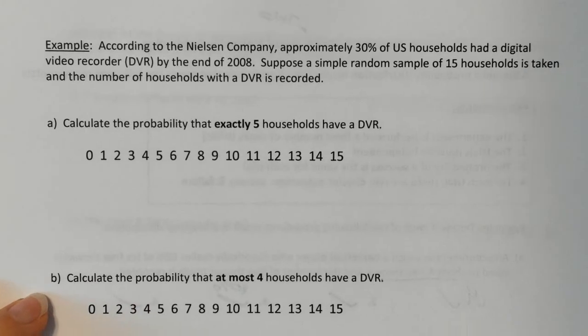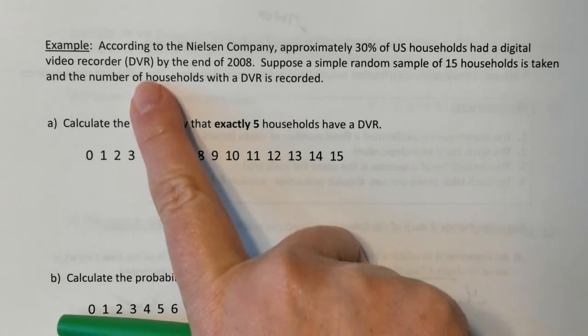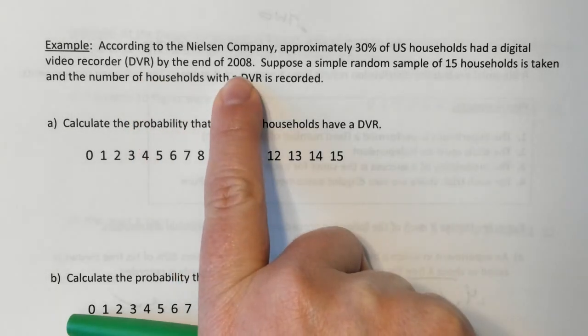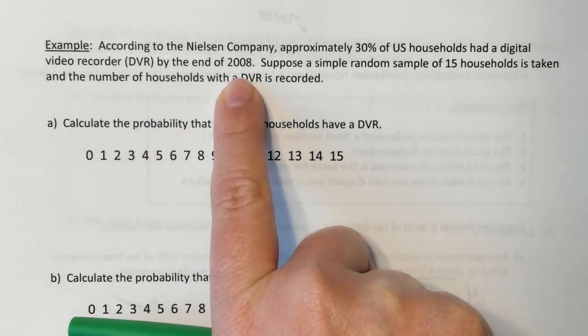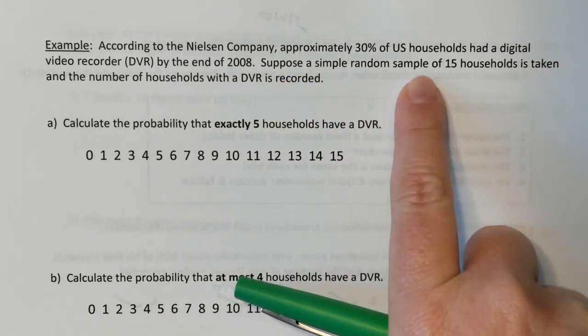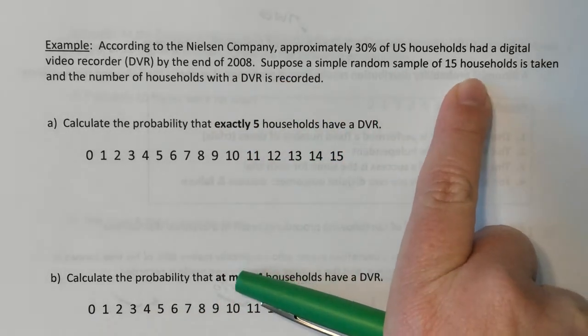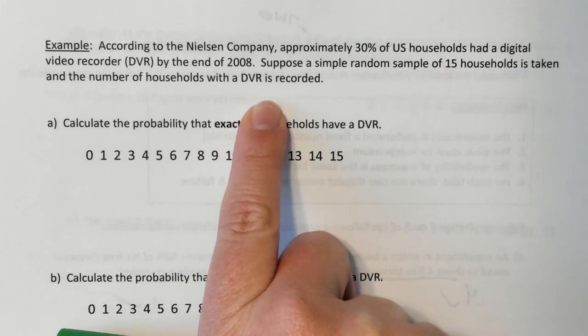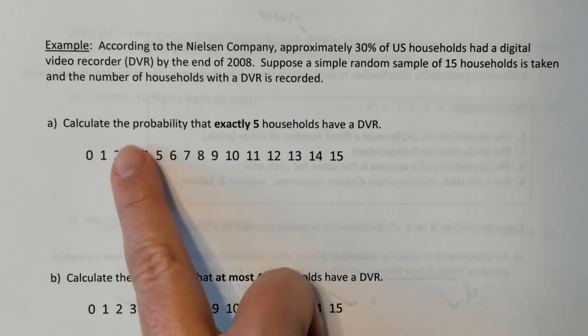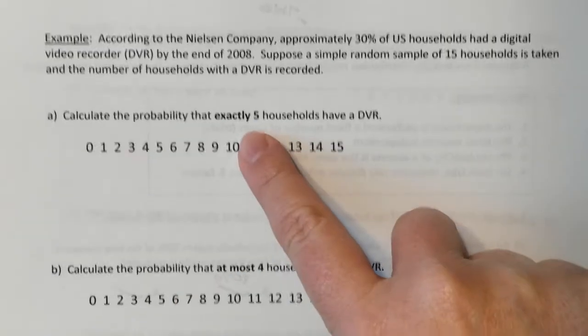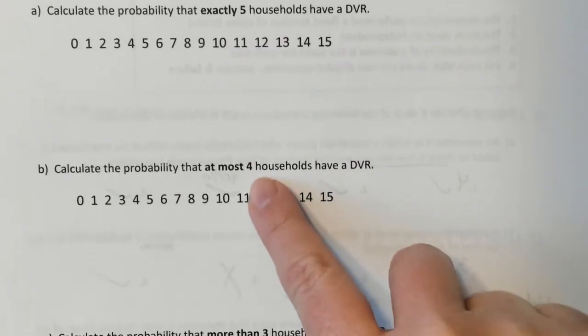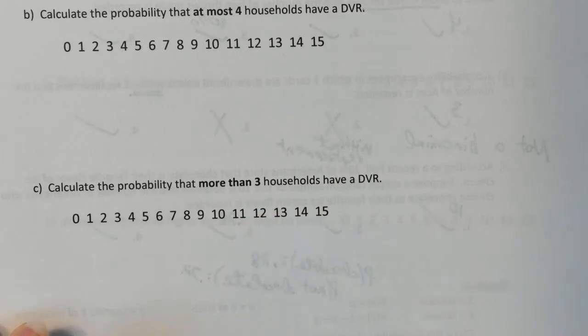According to the Nielsen Company, approximately 30% of U.S. households had a digital video recorder, or a DVR, by the end of 2008. Okay, but it's a lot more than that now. Suppose a simple random sample of 15 households is taken, and the number of households with a DVR is recorded. And then they ask us several questions about various amounts, like exactly 5 households having a DVR, or at most 4, or more than 3, etc.